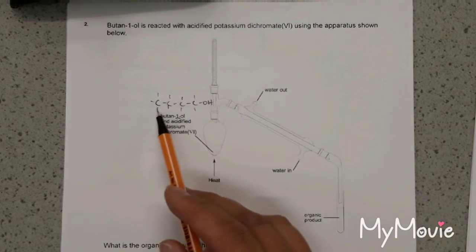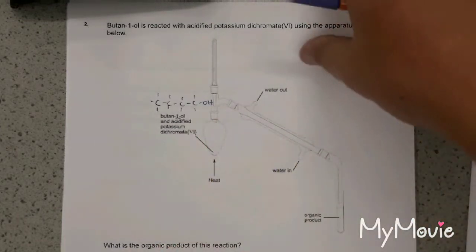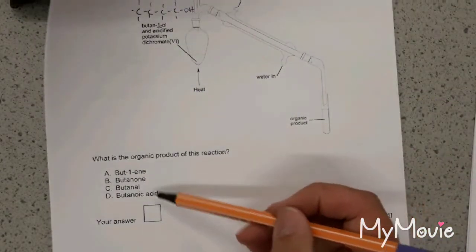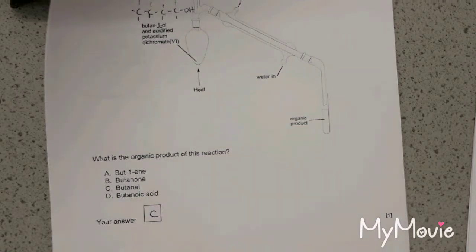So butanol will oxidize under these conditions to butanal. So if you go down to our options here, our options for this question are butanone, butanone, butanal, and butanoic acid. So the answer is C.